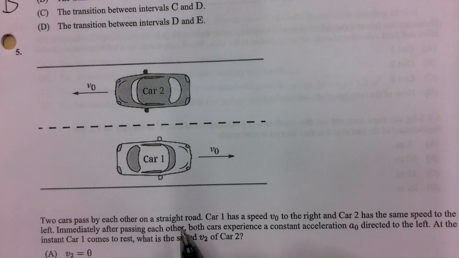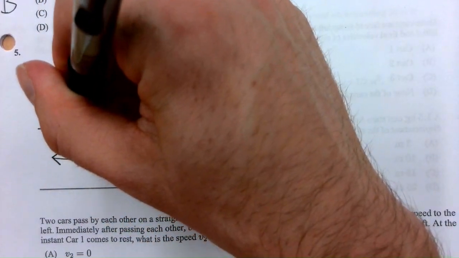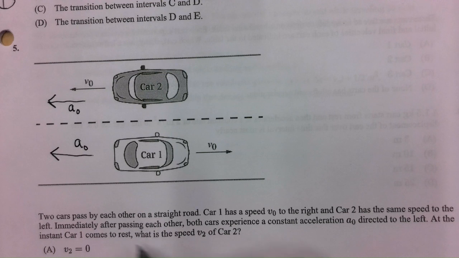Two cars pass by each other on a straight road. Car 1 has a speed of v0 to the right. Car 2 has the same speed, but going to the left. Immediately after passing each other, both cars experience a constant acceleration, a0 directed to the left. Okay, so there's a0 and a0. At the instant car 1 comes to a rest, what's the speed v2 of car 2?